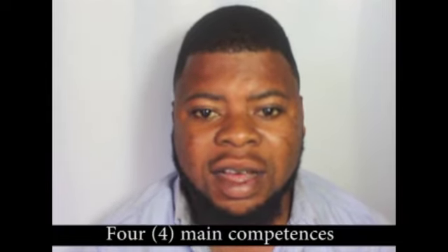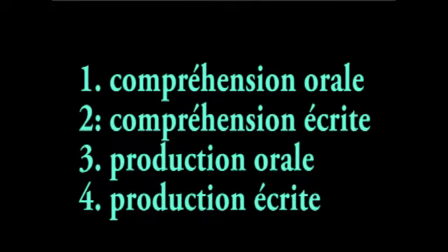The new French curriculum for basic schools seeks to develop 4 main skills of the learners or the pupils in our basic schools. These are compréhension orale, compréhension écrite, production orale, and production écrite. It also lays emphasis on the 4 R's, that is writing, reading, arithmetic, and creativity.